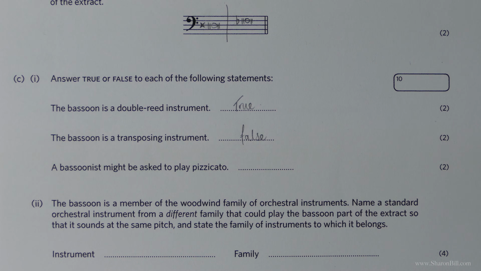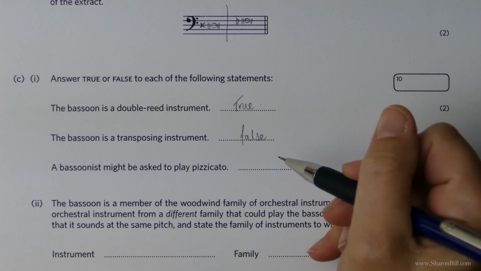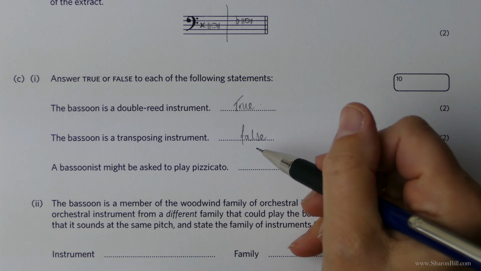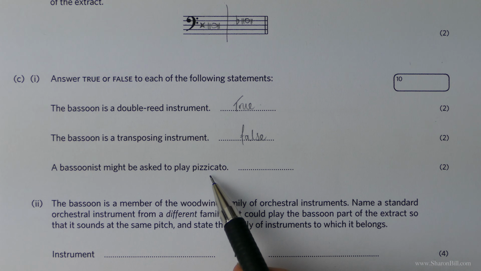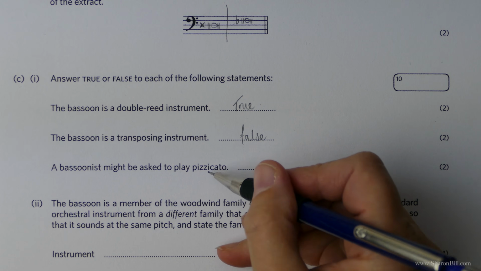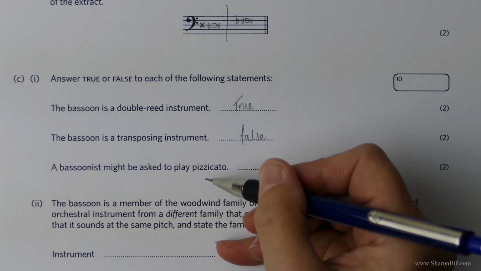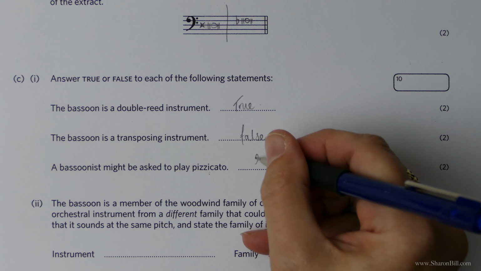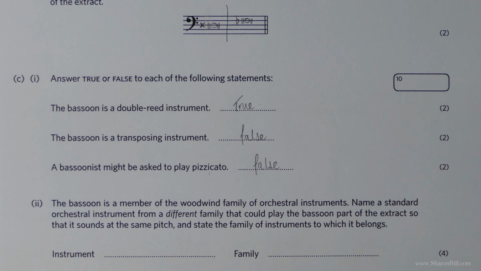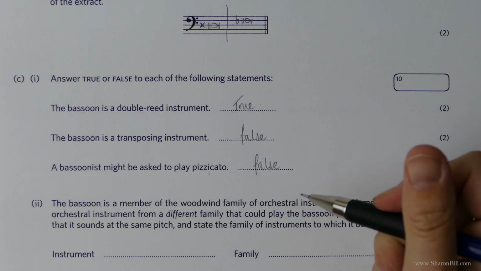It plays at pitch, unlike the clarinet, which transposes down a major second. So is it true that the bassoonist might be asked to play pizzicato? Well, pizzicato means to pluck the strings, and as a bassoon does not have any strings, that's false, because that's actually a string related question, and bassoon is woodwind.